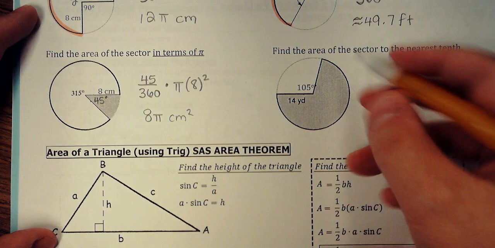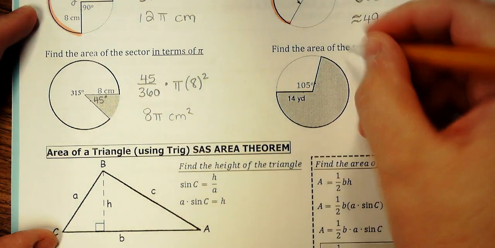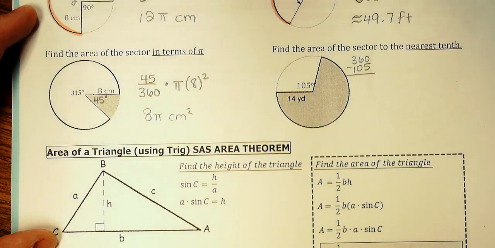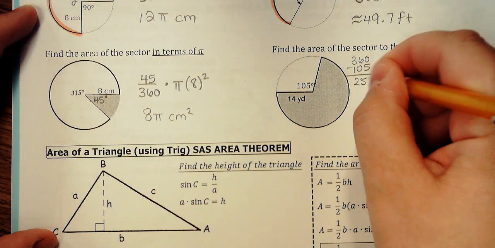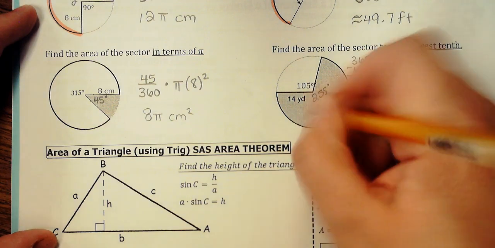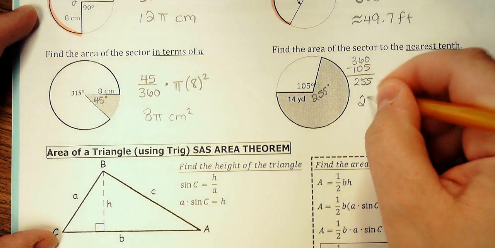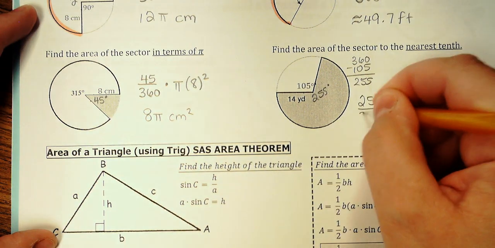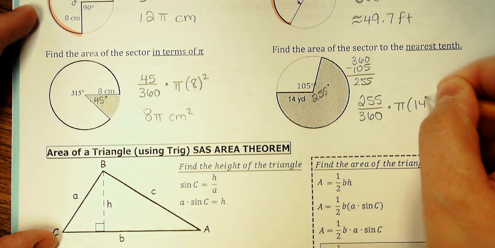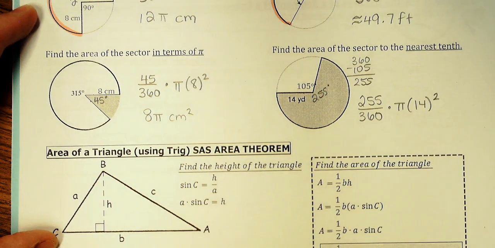Nearest tenth. If this is 105, I'm going to do 360 minus 105. That'll be the central angle for the arc we want to find here, 255. So our measure of our arc going this way is 255. So out of the whole area, I want 255 degrees out of the 360. Pi times my radius, which is 14 there, squared.